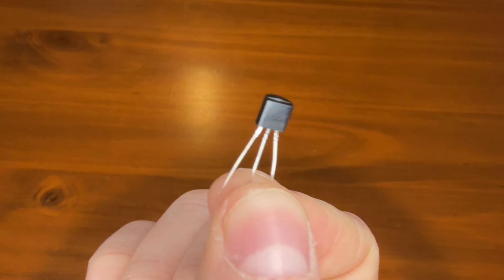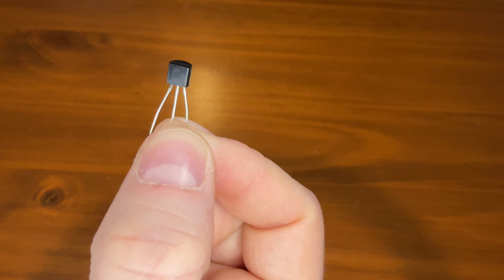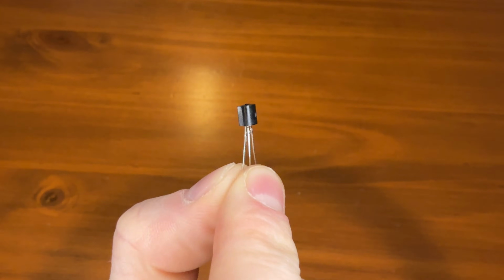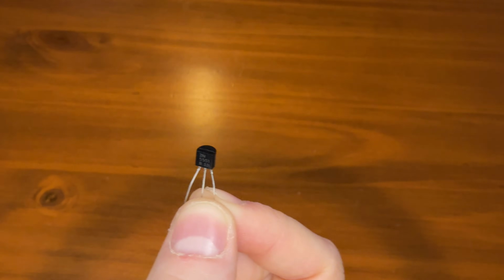This is a transistor. Transistors are one of the most important inventions in electronics. They are found in nearly every electronic device, from calculators to phones. In fact, your phone has billions of these transistors inside of the processor, with each one being microscopic in size.